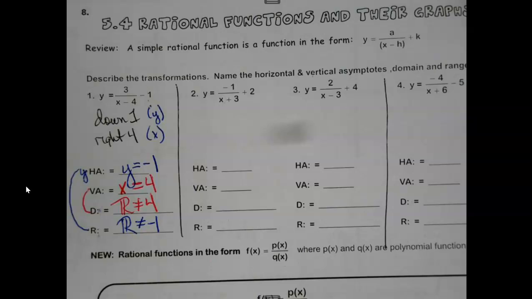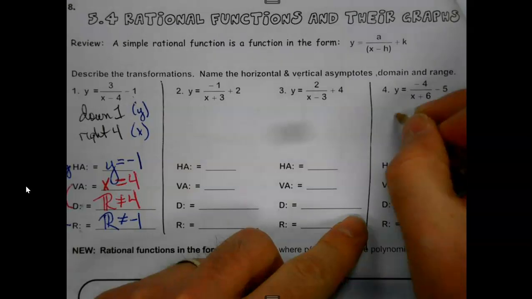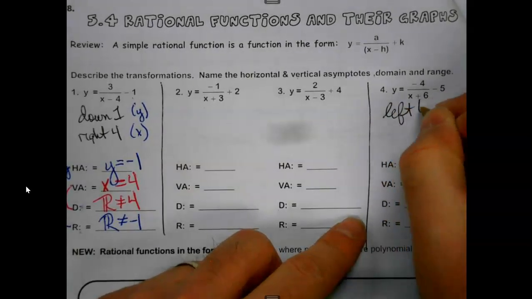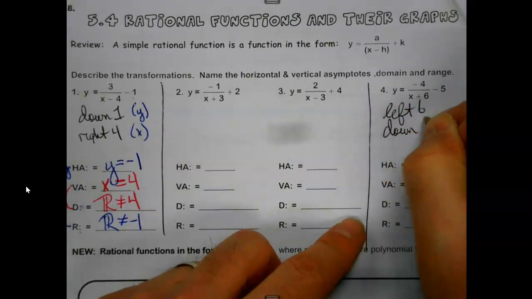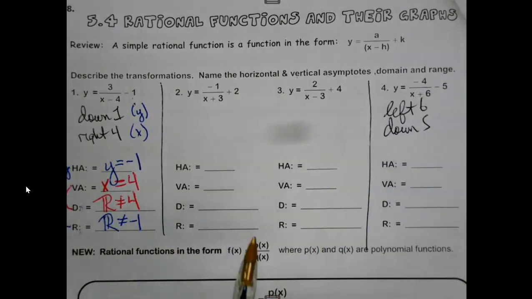So take a moment, just to make sure we're on the right track here. Give number 4 a run. I will come back up momentarily with values, just to make sure that we're on the right track here.